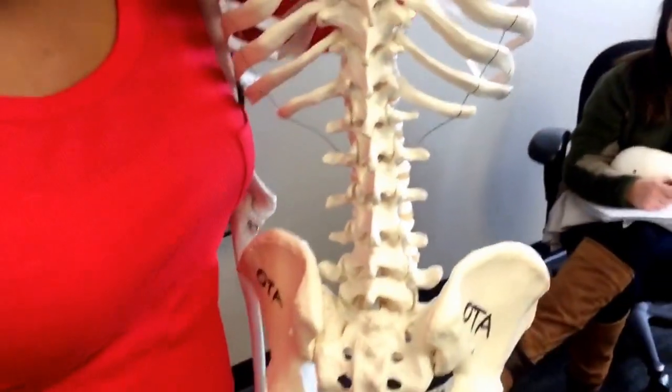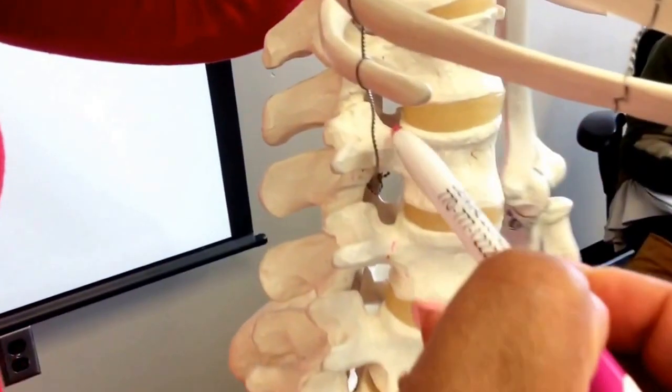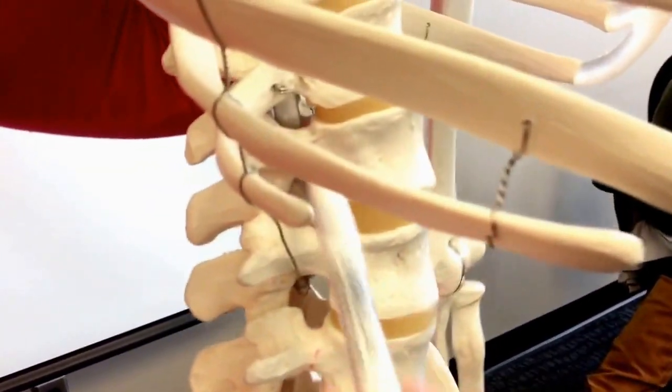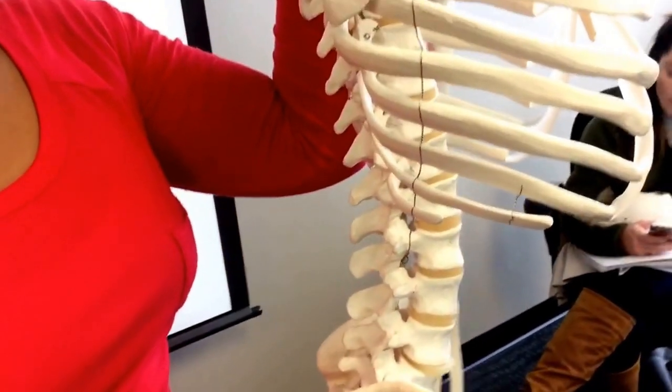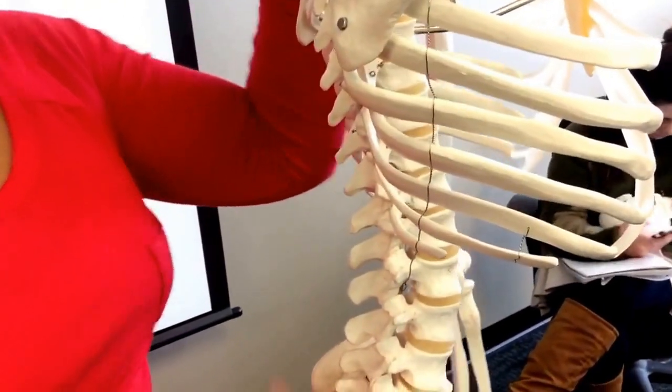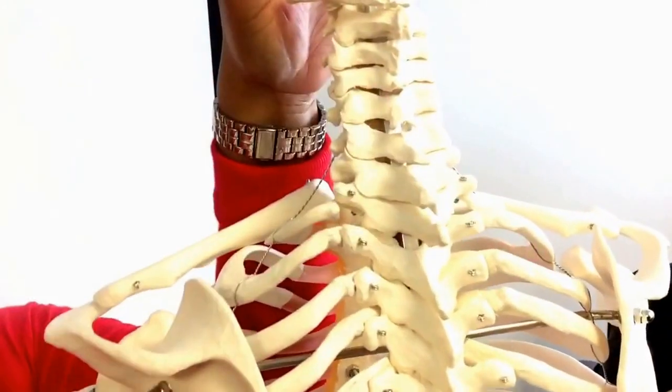Okay. The pedicle. So your pedicle, if you're looking at this vertebrae, this is your pedicle. Here, this is your pedicle. Okay. The vertebral prominence, same thing as C7. So count 1, 2, 3, 4, 5, 6, 7. Okay.